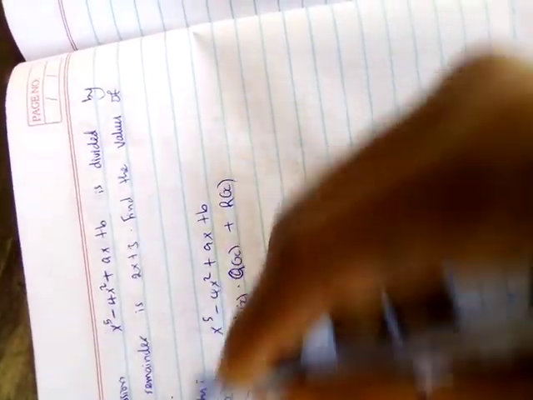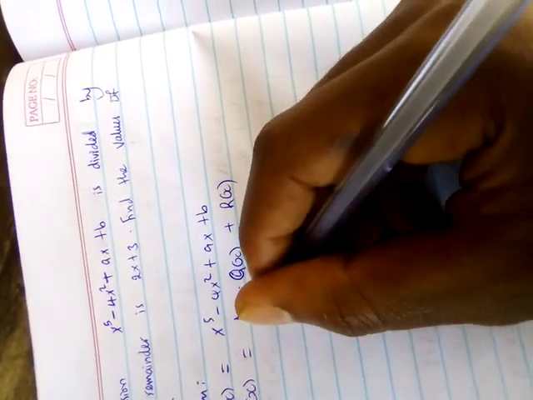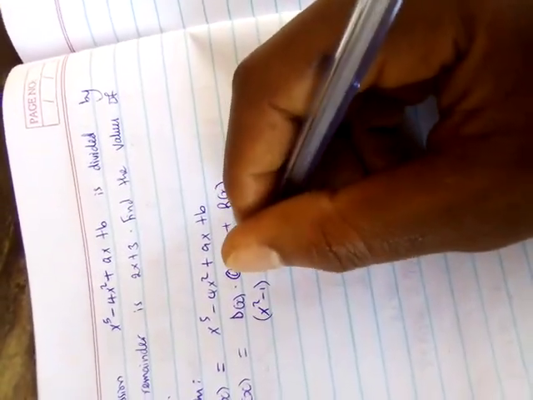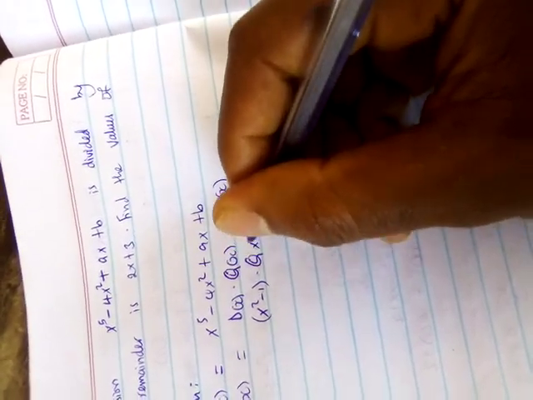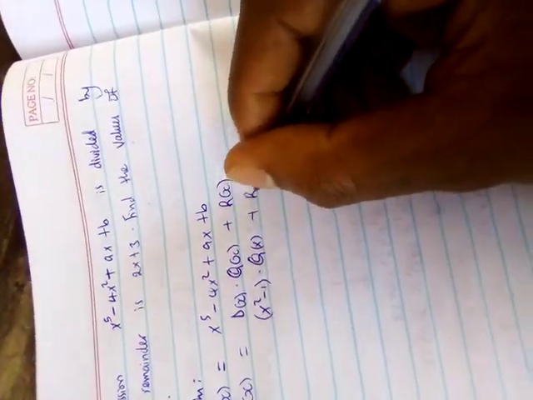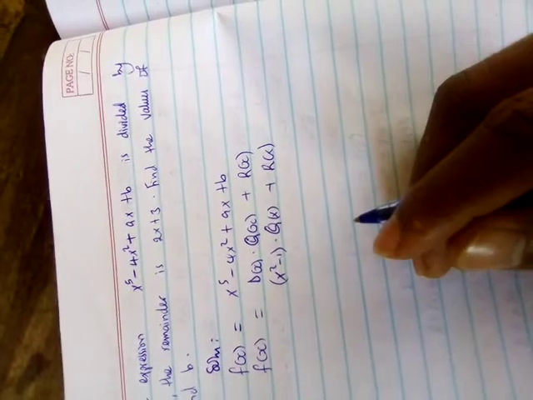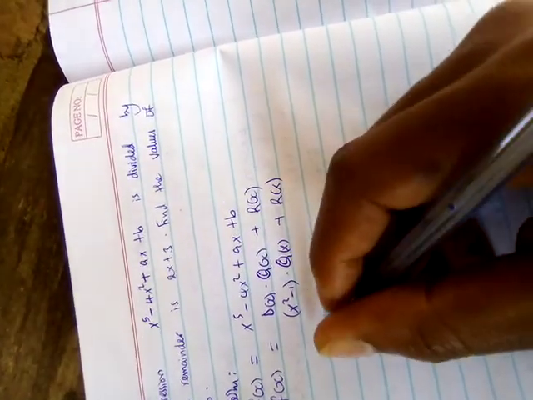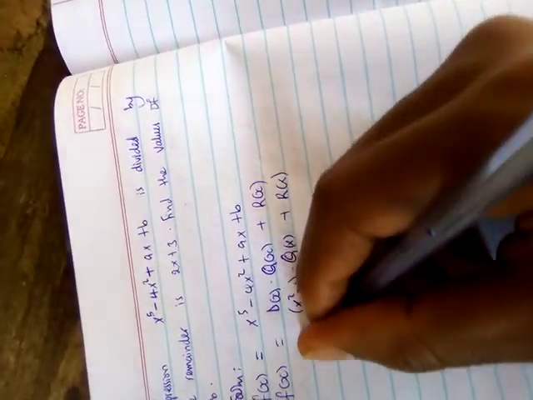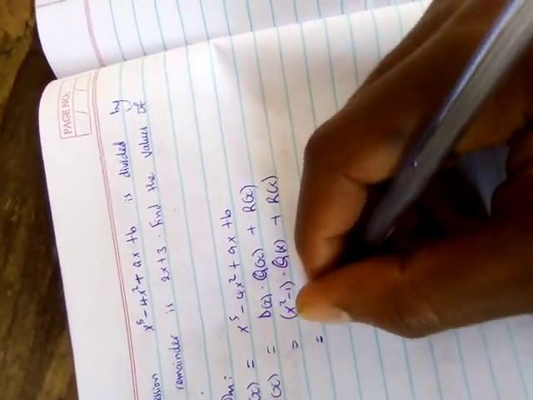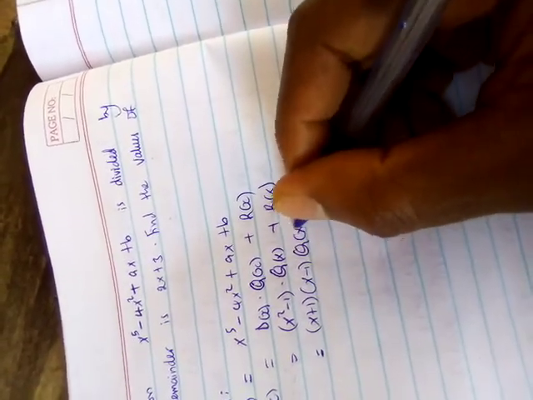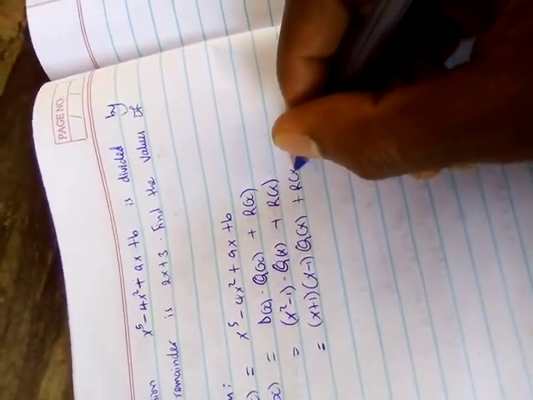So my divisor is this guy. My divisor is x squared minus 1. This is x squared minus 1 times the quotient on x plus the remainder on x. But then look at this guy. This is the difference of two squares. There is x plus 1 and x minus 1, meaning my divisor has been given as x plus 1 and x minus 1 times the quotient on x plus the remainder on x.